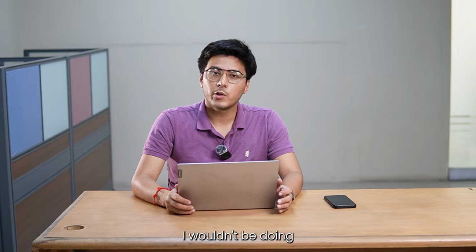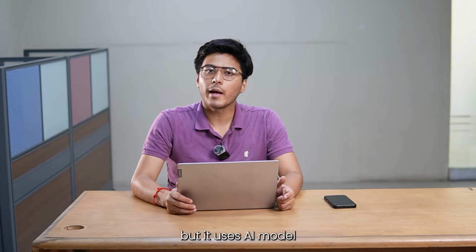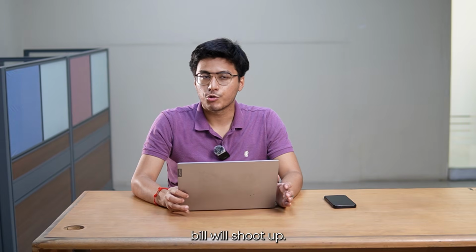Okay, so I wouldn't be doing justice to you if I only showed you the good stuff. OpenClaw has some real downsides. Let me be straightforward with you. The first and the biggest downside is that the API costs shoot up. Remember what I told you, that OpenClaw itself is free, but it uses AI model API keys like Gemini, GPT, or Claude, which cost money per message. So if you run 10 cron jobs every hour, your API bill will shoot up. Therefore, I always suggest you set a spending limit on your API dashboard.